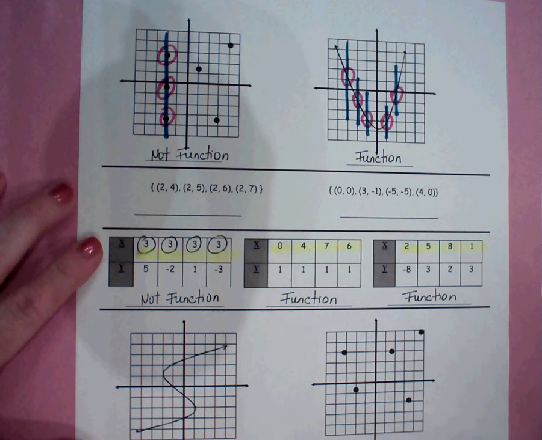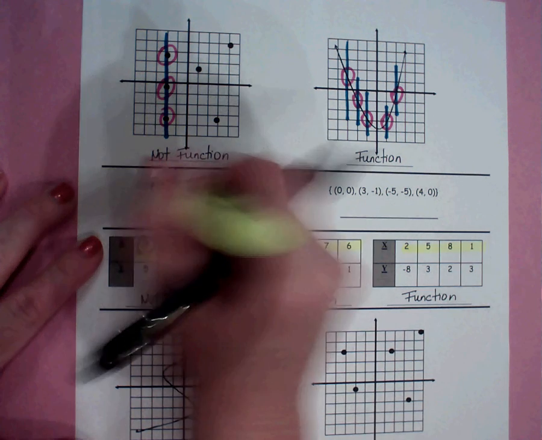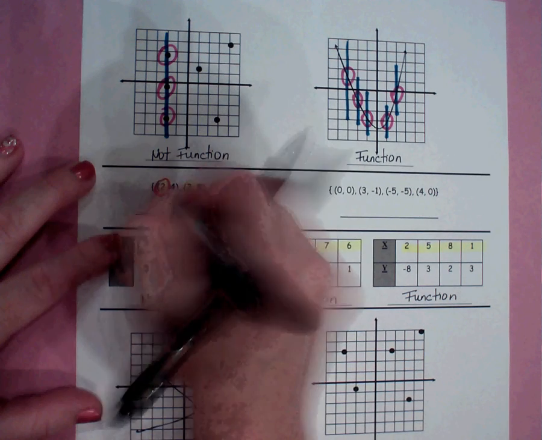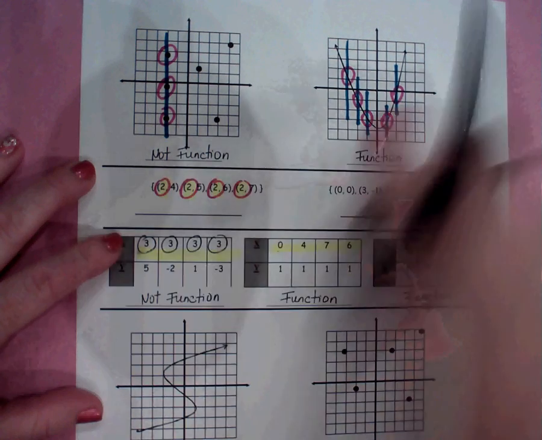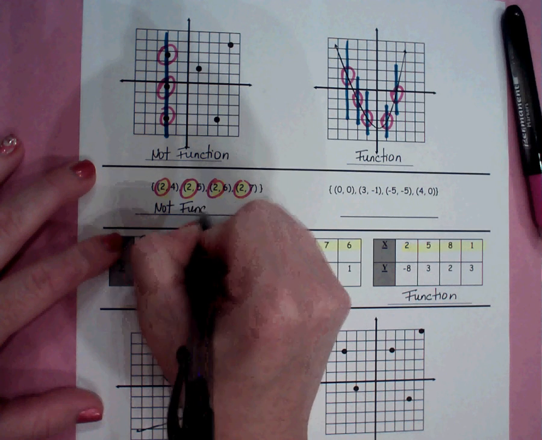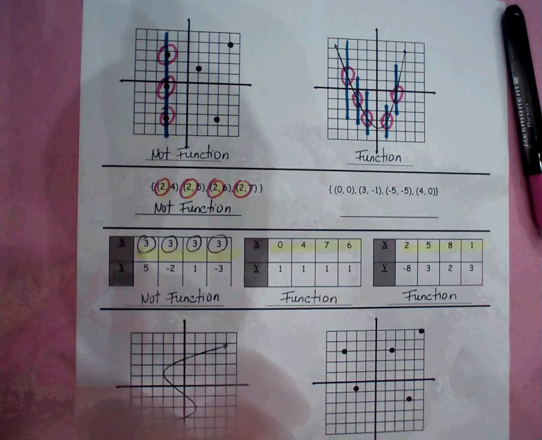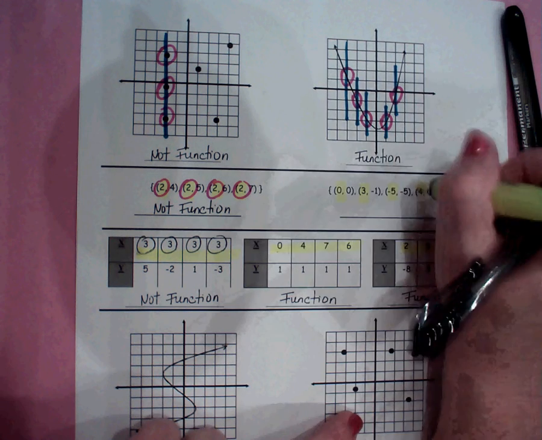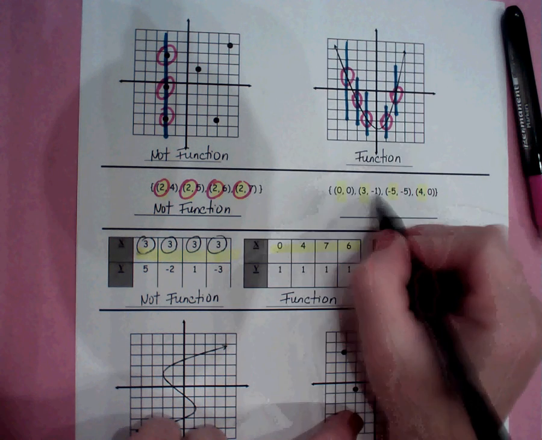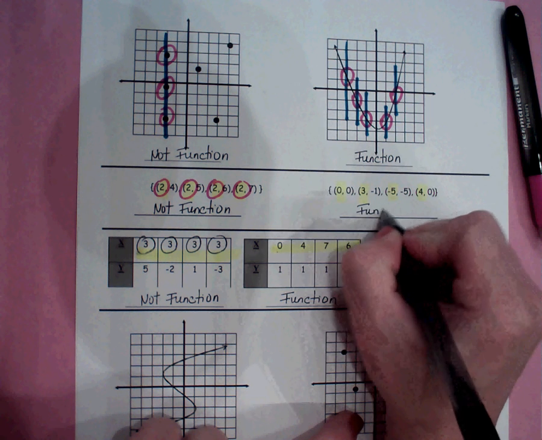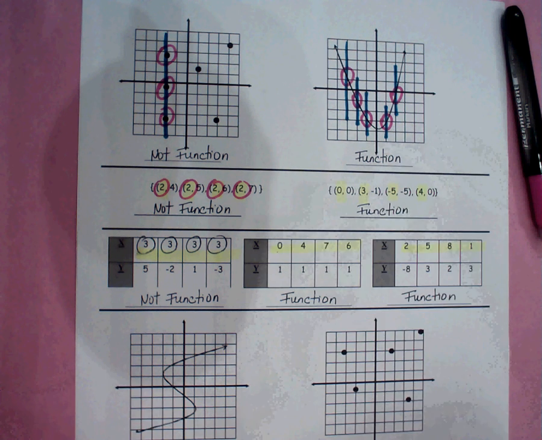Okay, let's go back to the ones that I missed. Let me highlight my elements of the domain. There's nothing but 2's in there. So this is most definitely not a function. Highlight the elements of the domain again. 0, 3, negative 5, and 4. That does not repeat. So this is a function.